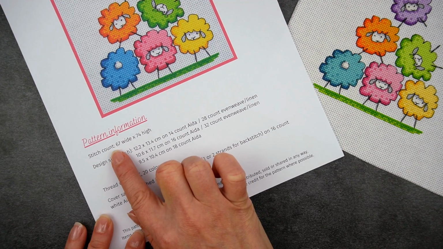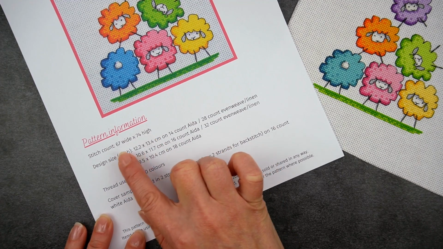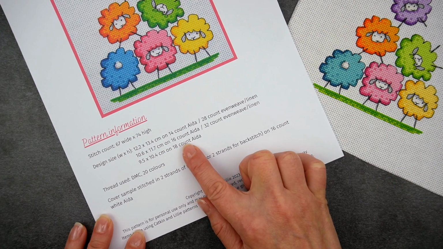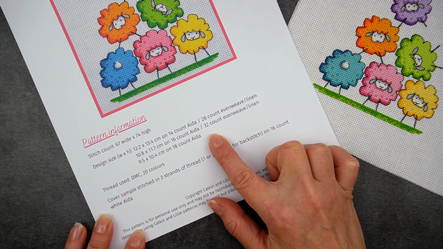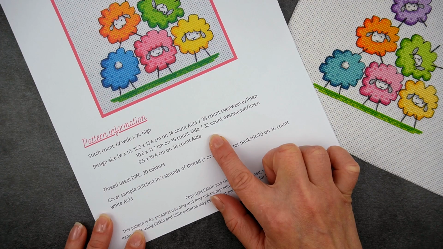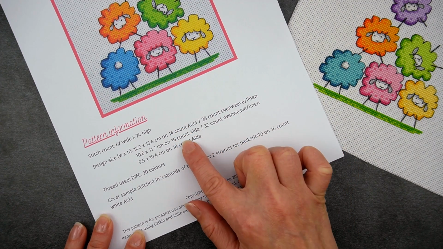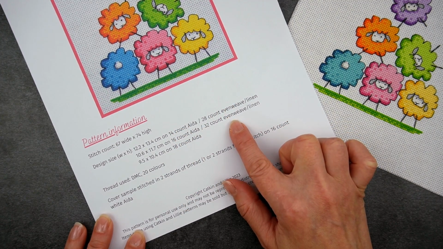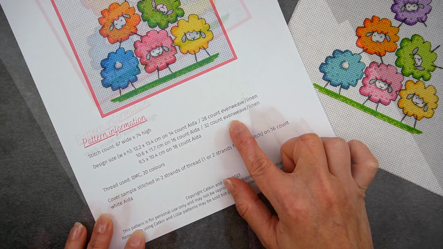So you can see the stitch count, and then the design size for the most common fabric counts. So obviously it doesn't cover everything, but it does cover those 3 counts of Aida and the 2 counts of even weave and linen that I mentioned earlier.